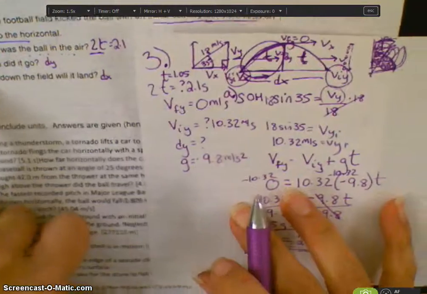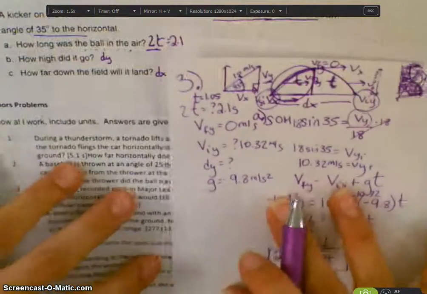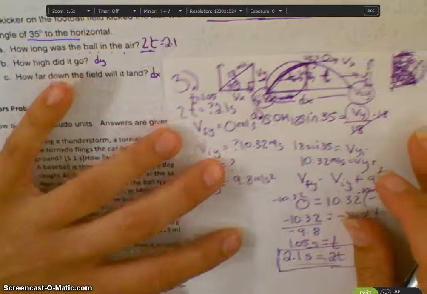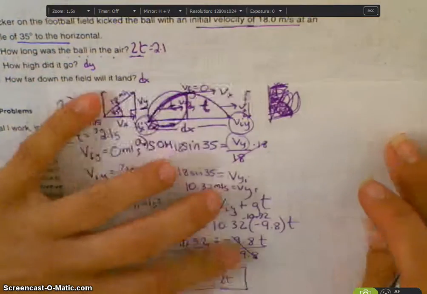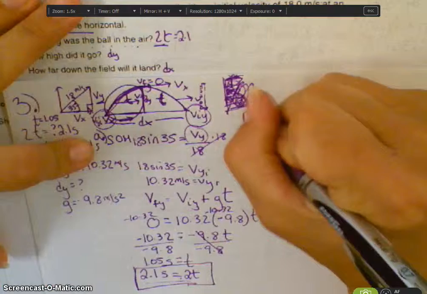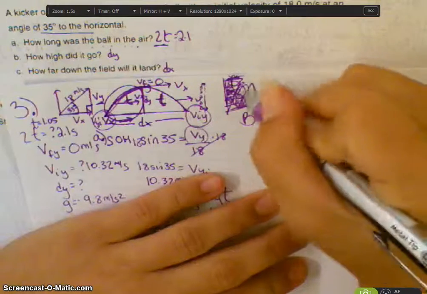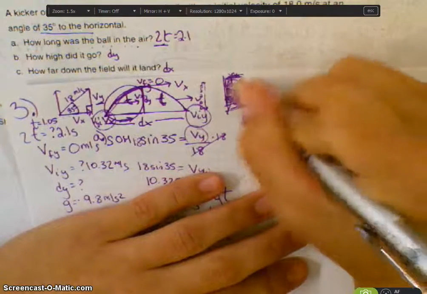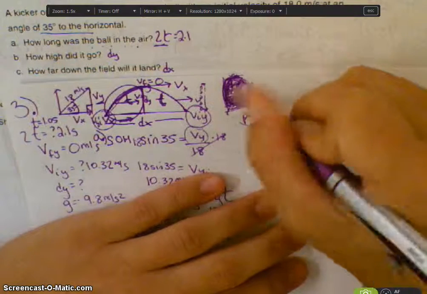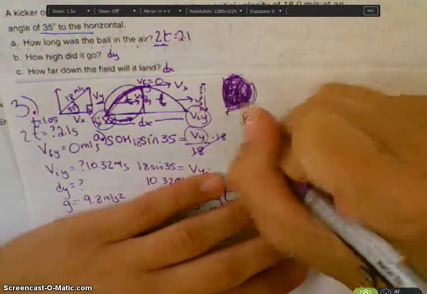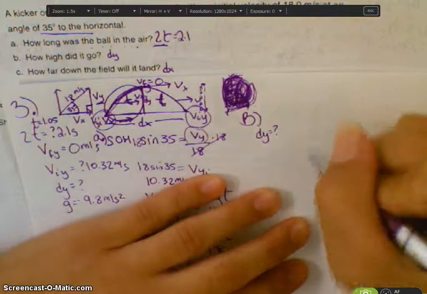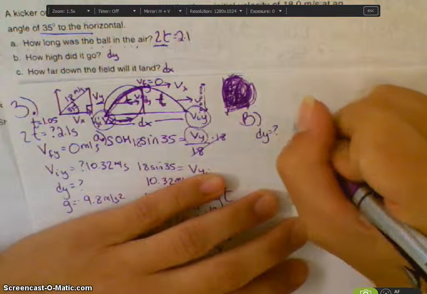For the next one, how high did it go? Okay, so now we are trying to find our dy. So on letter B, how high did it go? Don't mind this, I was doing if we were going from an angle from the vertical, what that would look like. But anyway, now we are indeed trying to find our dy. Is the question of the hour. Well, we can use what handy-dandy formula?